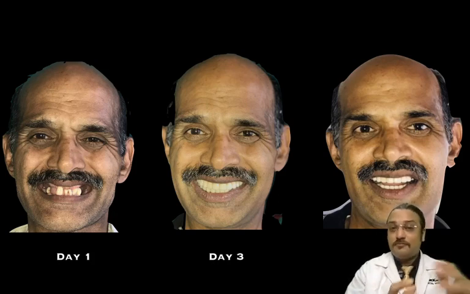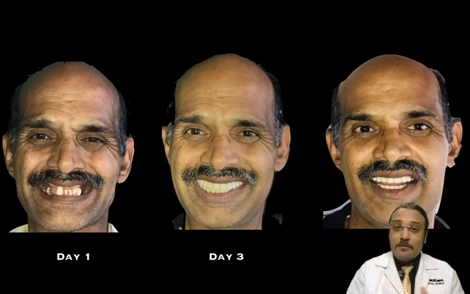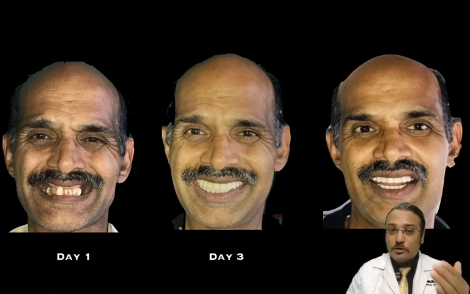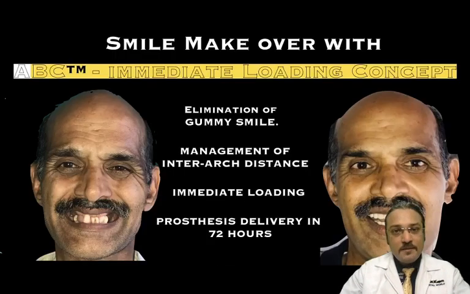Can you appreciate the transformation from day 1 to day 3 and 1 year? On day 1, absolutely all the gums were visible. The patient's upper teeth were almost touching the lower teeth. It's perfectly impossible to do this in such a short time, but with the help of the ABC technique we could achieve great results. That is the final result of the patient, who is extremely happy.